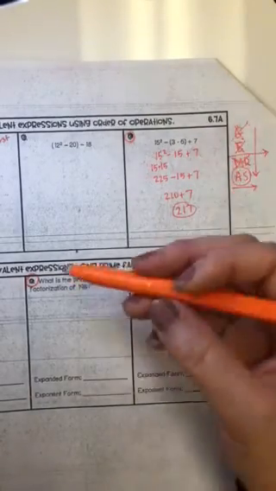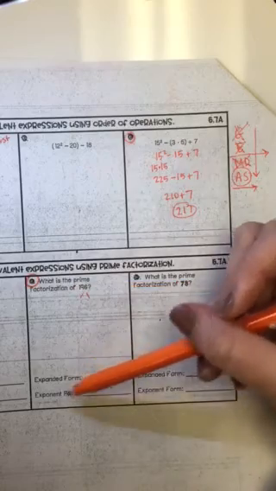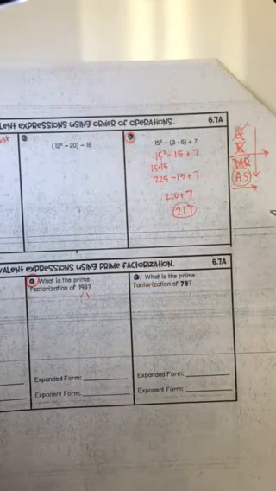So I hope that helped you out with order of operations. So now I'm looking at prime factorization. It does say to do it in expanded form and in exponential form, and we are going to do both.